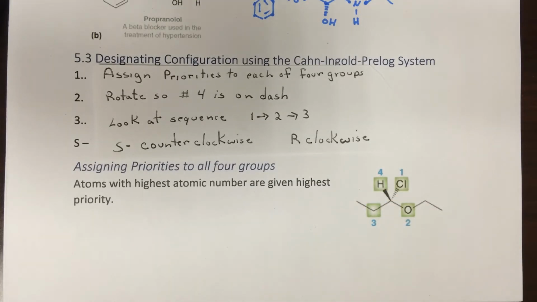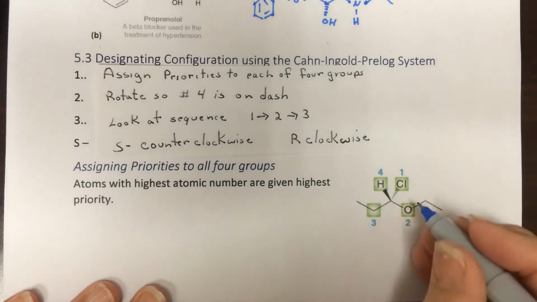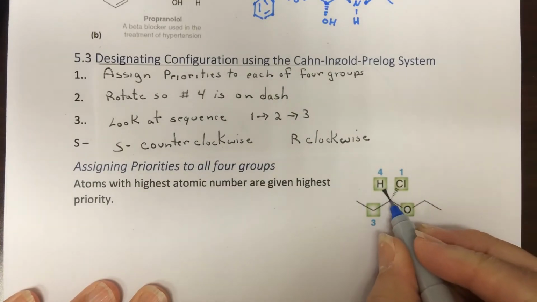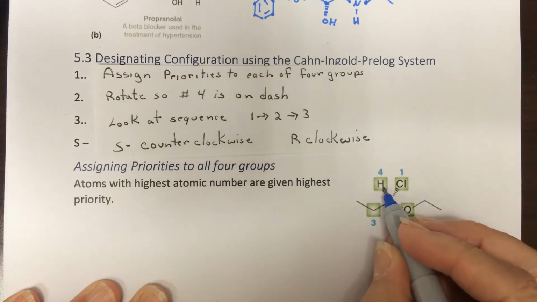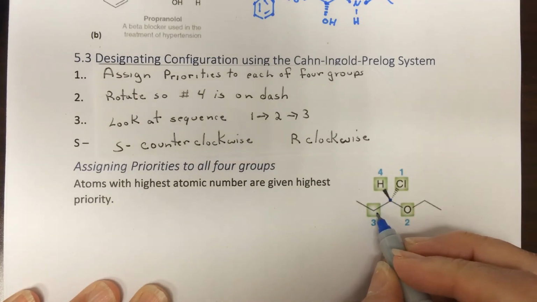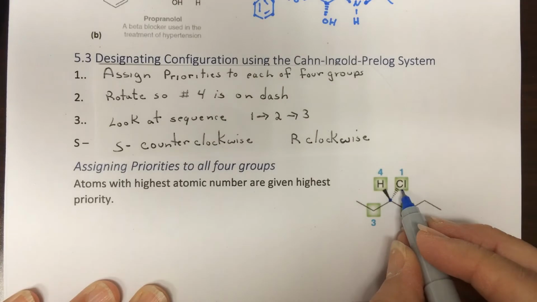So the first thing I said was that we're going to assign priorities to the groups. The atoms with the highest atomic number are given the highest priority. So this is a chiral carbon right here. We've got a hydrogen, a carbon, an oxygen, and a chlorine.